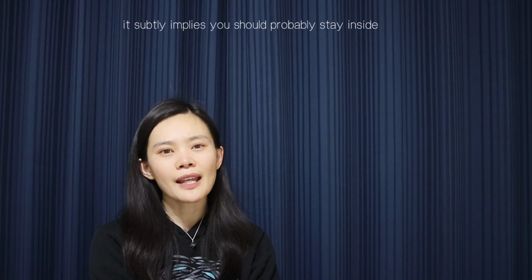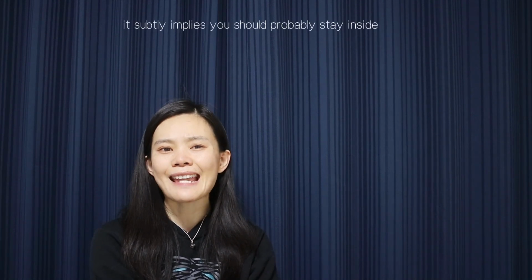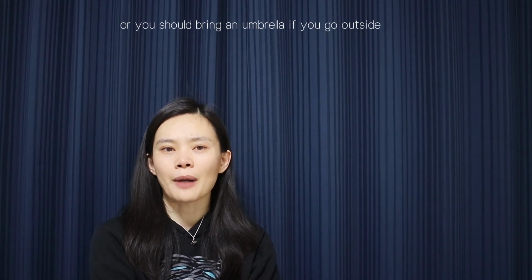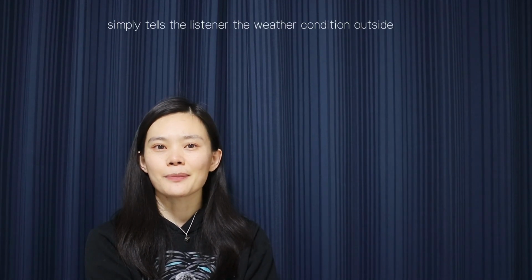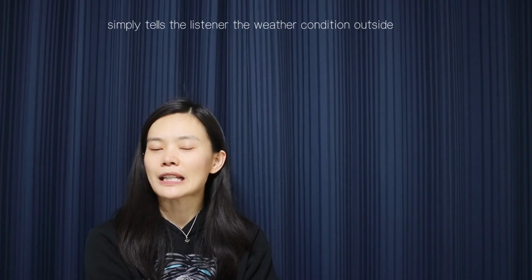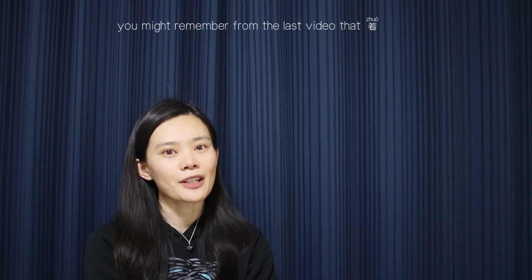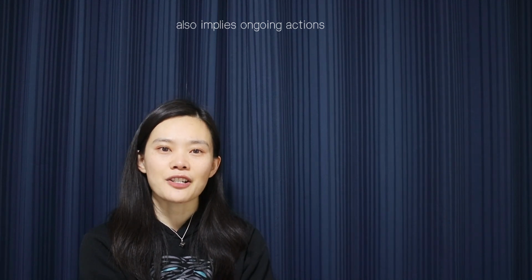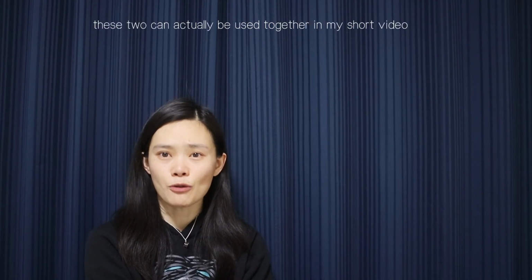It subtly implies you should probably stay inside or you should bring an umbrella if you go outside. Whereas without 呢, 外面在下雨 simply tells the listener the weather condition outside. You might remember from the last video that 着 also implies ongoing actions. These two can actually be used together.